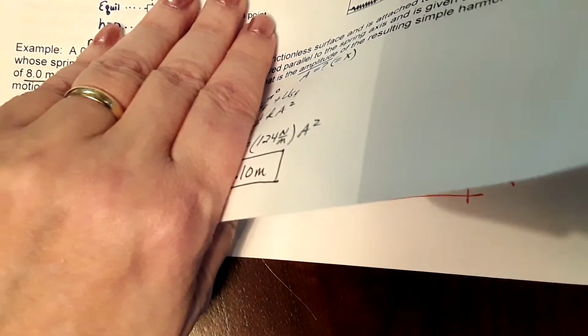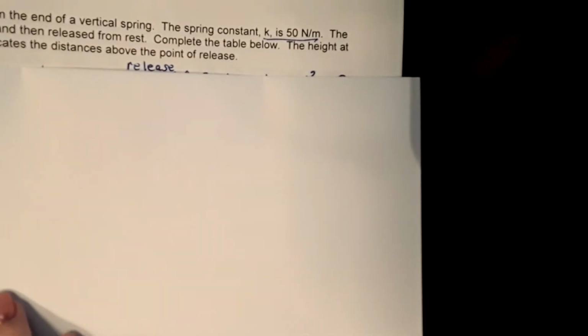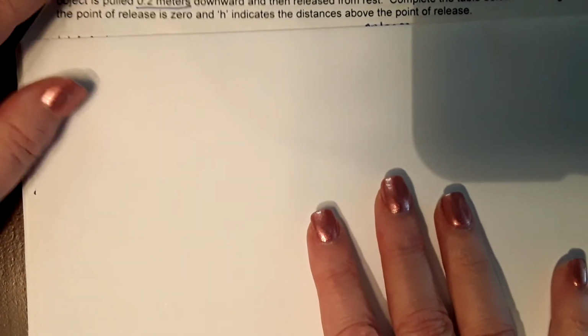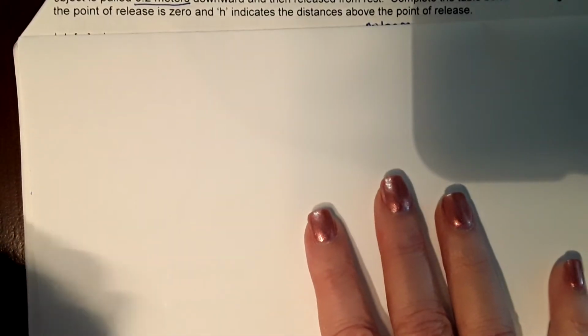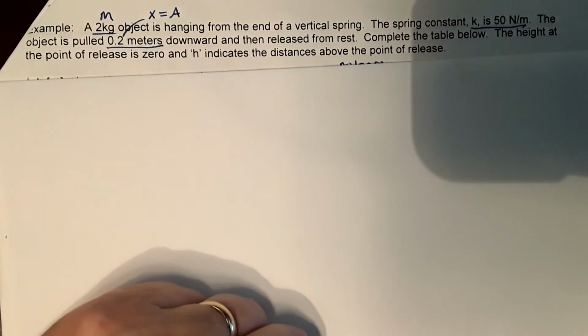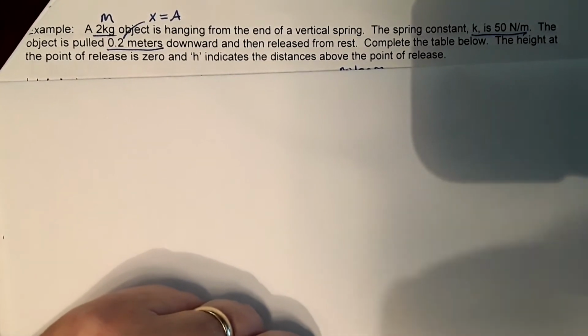Now, we only have a little bit more, so I want to go ahead and go through it. Now, this example next is quite involved, so I'm going to go through it, but I would suggest that you pause the video, copy the information down, and then go through the explanation.